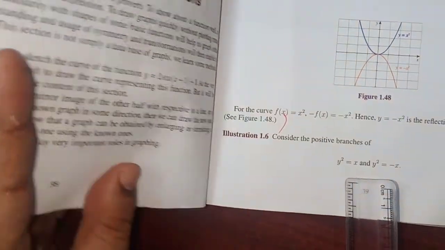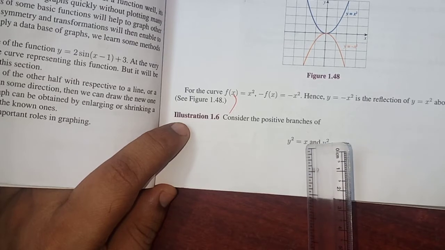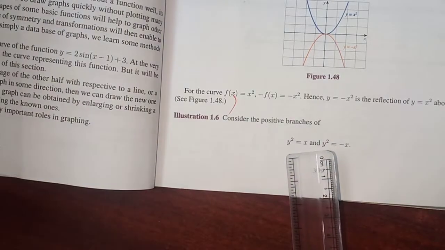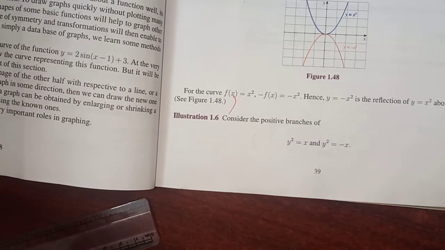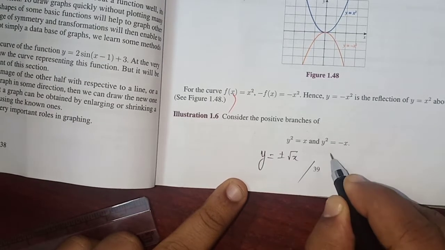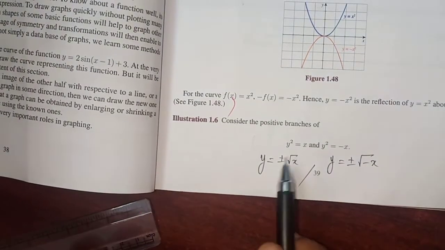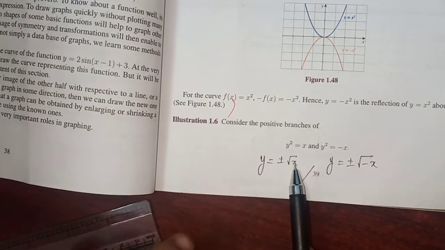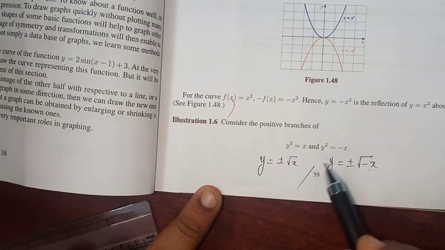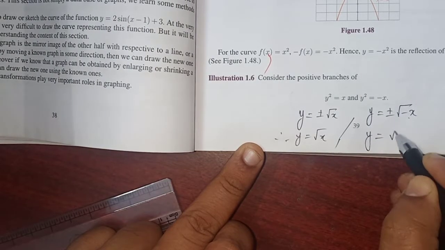if we take the square root, now y equals plus or minus root x. Y squared becomes y. Here root x will be plus or minus, but what is given here? Positive branch only. So I write over here, y equals plus or minus root x. Here y equals plus or minus root of minus x. Here we are considering only the positive branch, which means y equals root x, that is the positive one. Here y equals plus root of minus x. So y equals root x and y equals root of minus x.